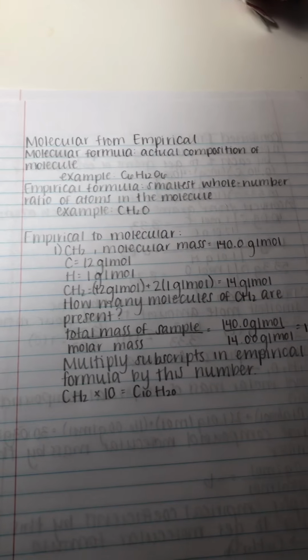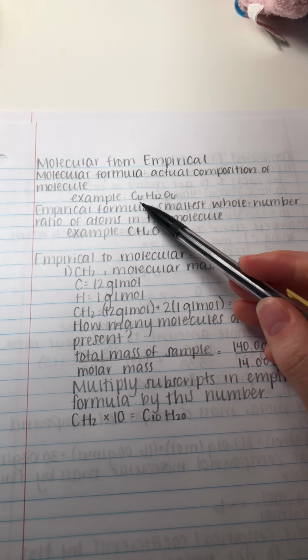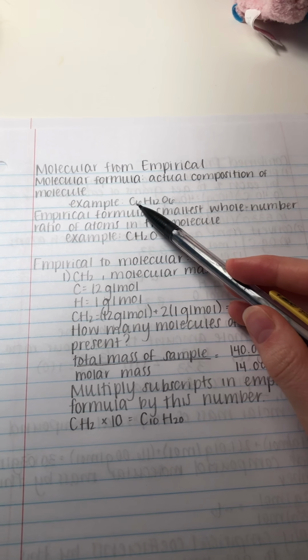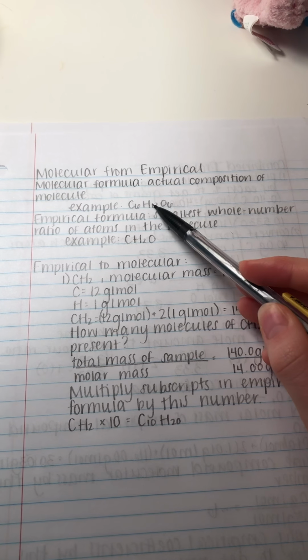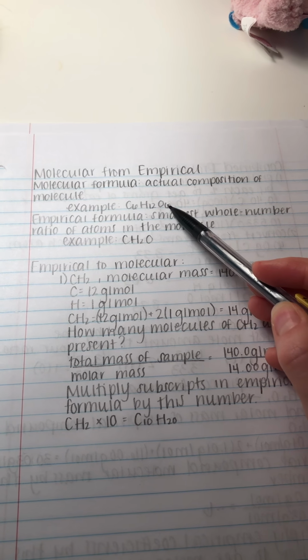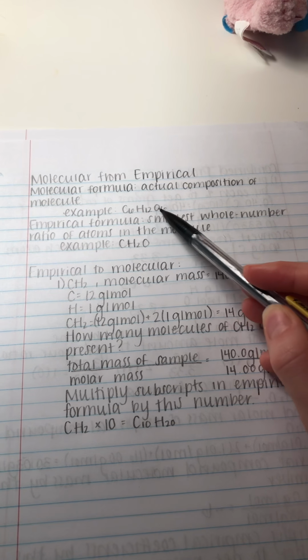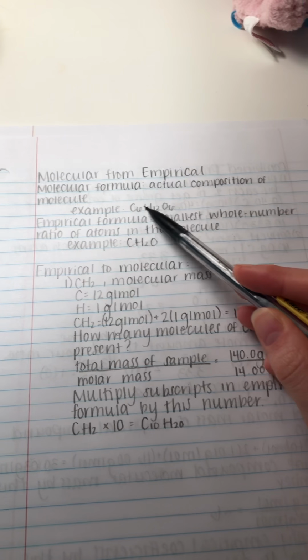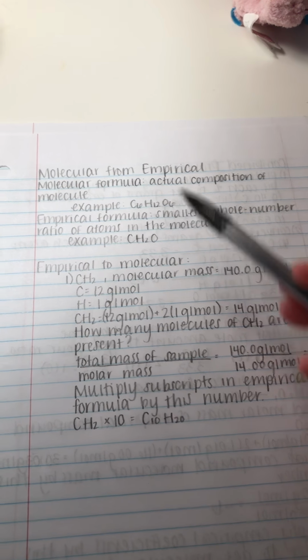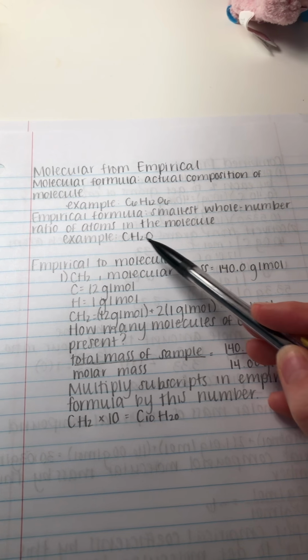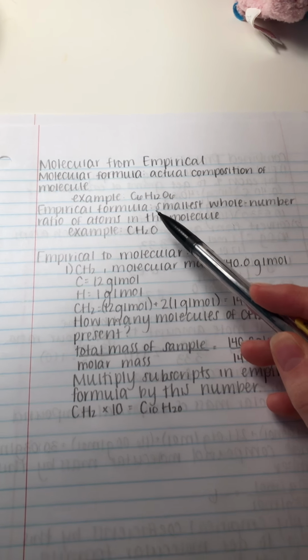So for glucose, you'll notice that carbon has a subscript of 6, hydrogen has a subscript of 12, and oxygen has a subscript of 6. So 6, 12, and 6 are all divisible by 6. If we divide all the subscripts by 6, we get CH2O. And so this would be our empirical formula.